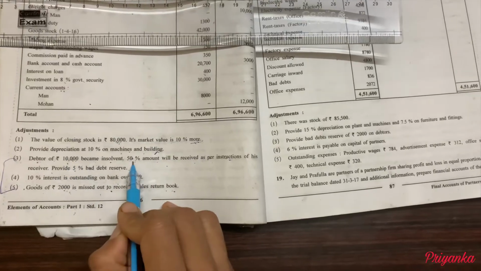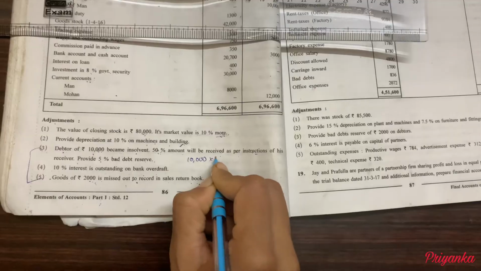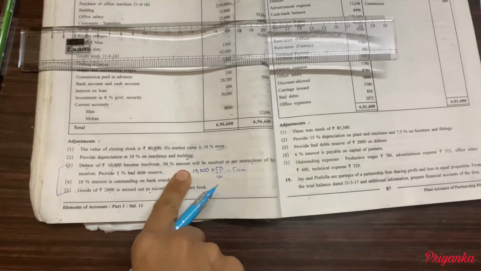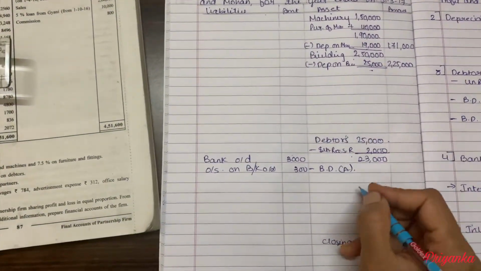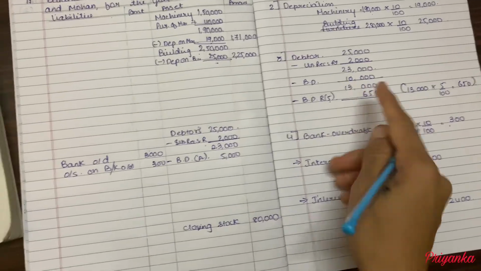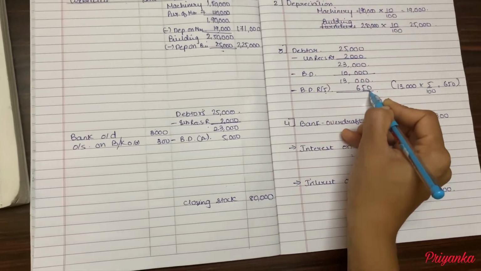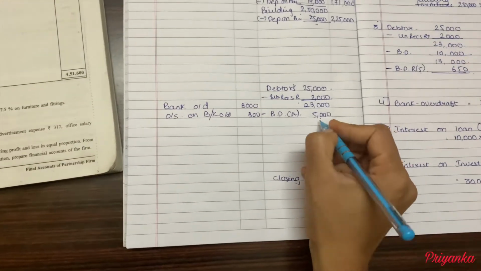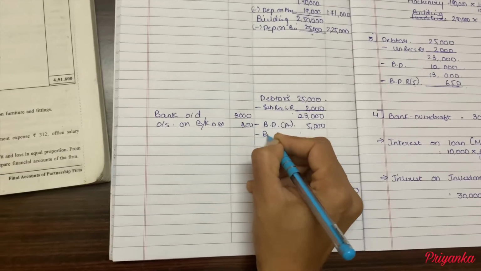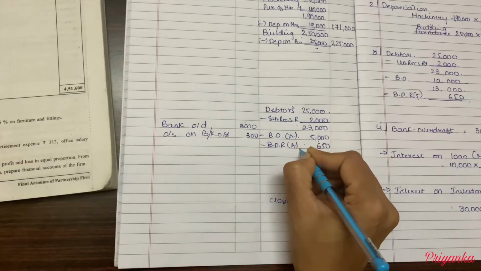So 50% of 10,000 will be 5,000. Here I am putting the calculation. 50% of 10,000 will be the 5,000. So as per the adjustment, here we are going to take bad debt as 5,000, but in reality it is 10,000. So keep that calculation because we want the correct bad debt reserve. Okay, so 5,000, just take it, remove it here, minus bad debt reserve from the adjustment, it would be 650.